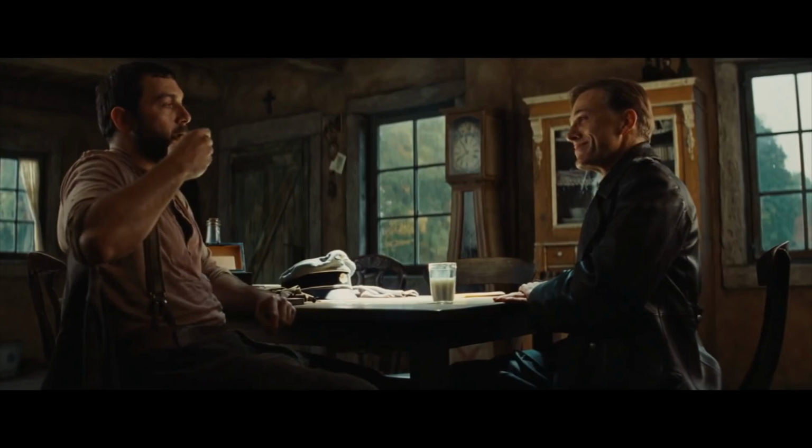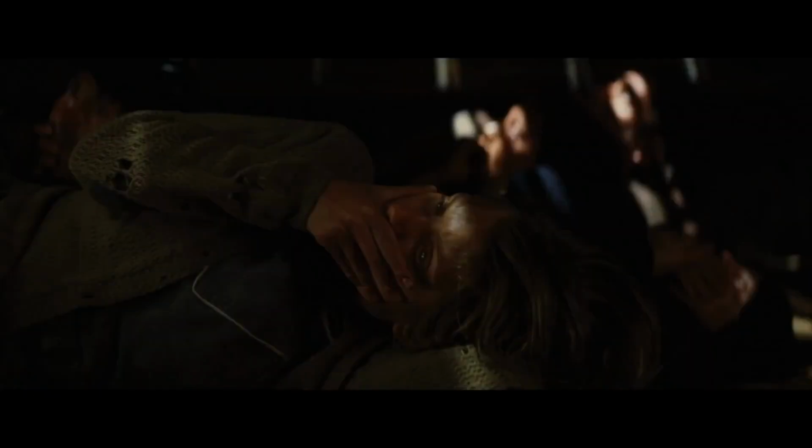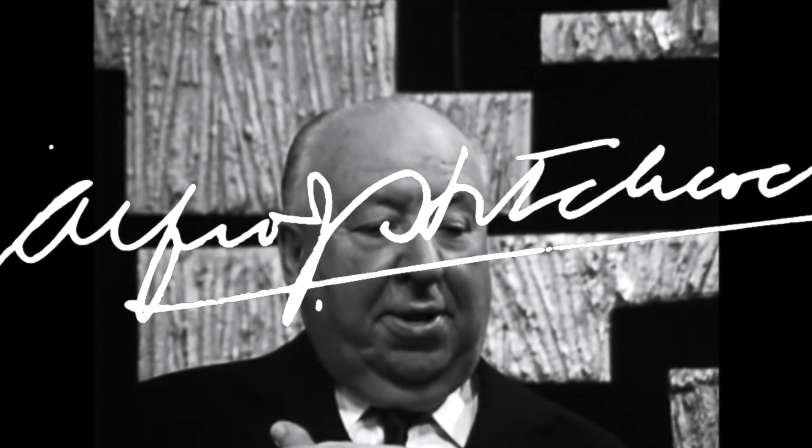And his bomb theory continues to influence other filmmakers as well, like Spielberg and Tarantino, who often employ the same theory in their own films. And this is just one of the numerous reasons why he still remains to be, till this date, the master of suspense.